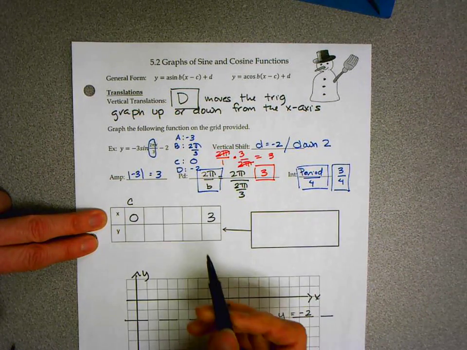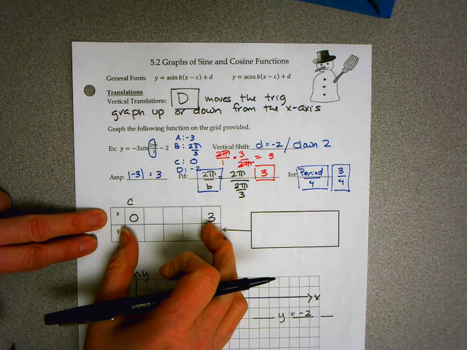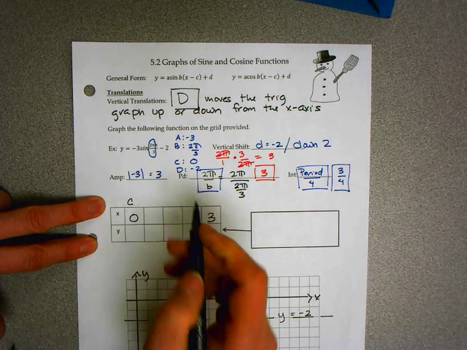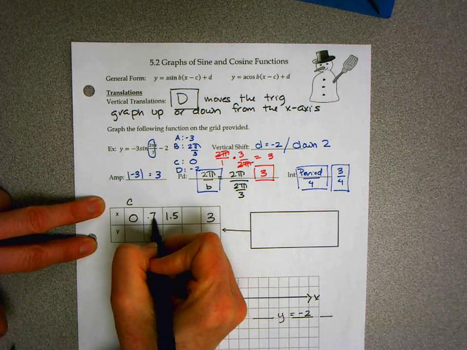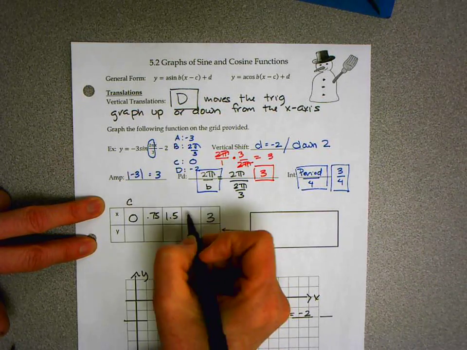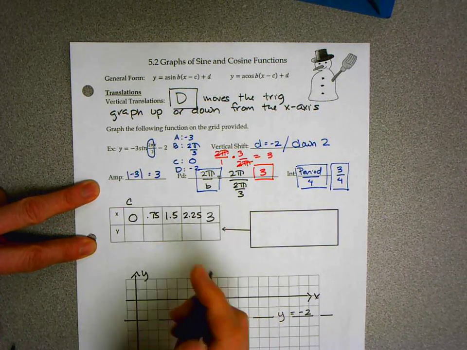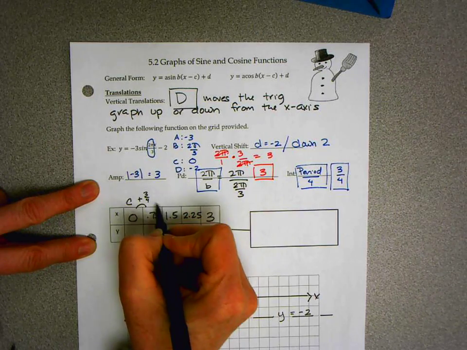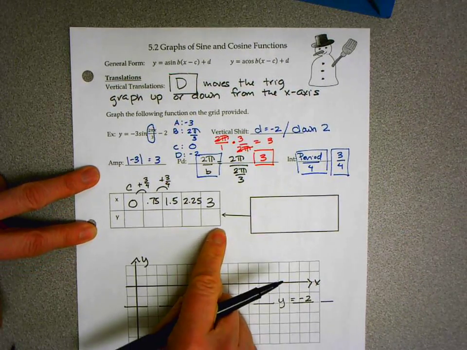There's another neat trick, which is we just want 4 equally spaced values, right? So we can take this whole period and divide it in half, 1.5. And then we can take this and divide it in half. What's that? 0.75, or 3/4, which is what we would have added. Take this, divide it in half, what do we get? 2.25. So there's our x values. We can divide in half, or we can add the interval, add 3/4, add 3/4.